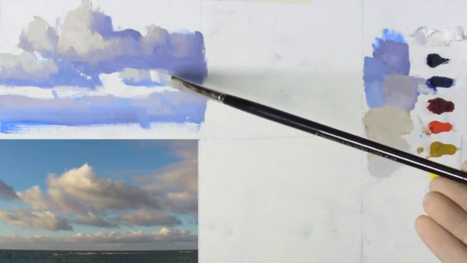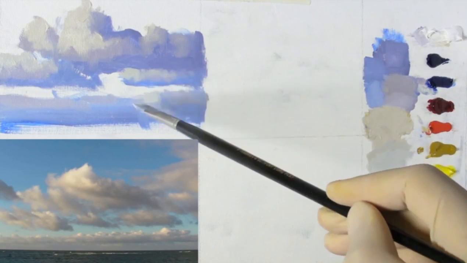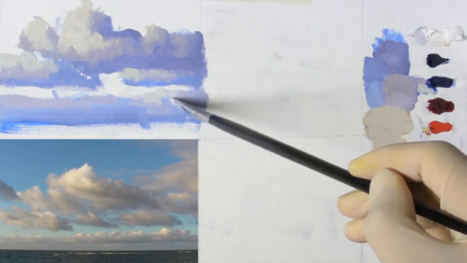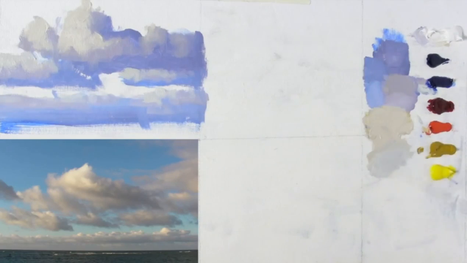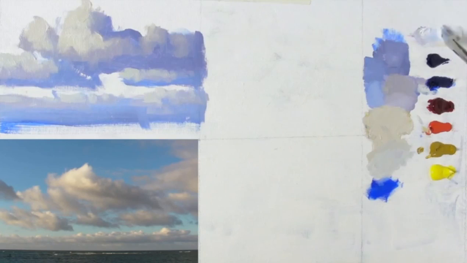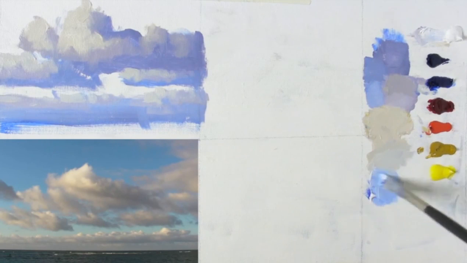What happens with clouds, as with anything that's affected by atmospheric perspective, is that as they recede they lose their contrast. Okay, so they become more and more like the sky color, basically, so that the darks actually get lighter and the lights get darker.